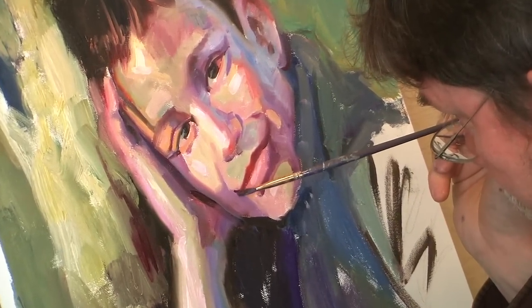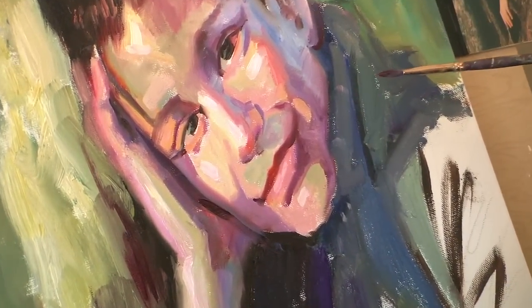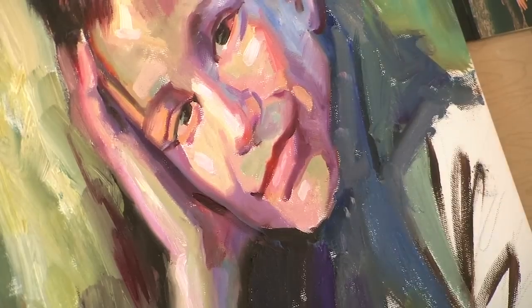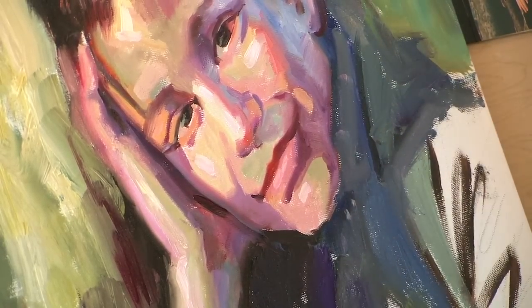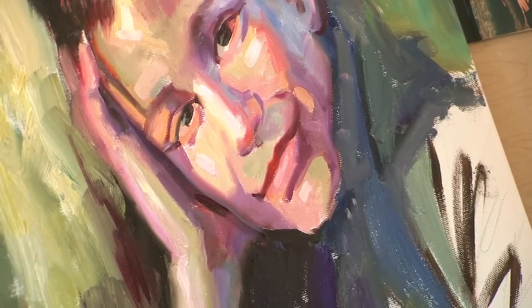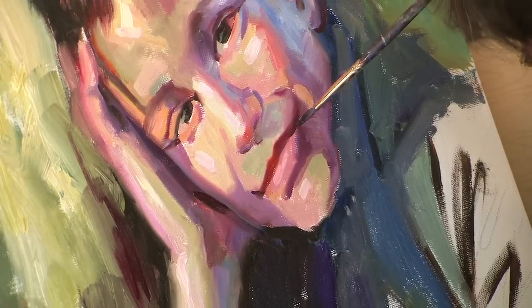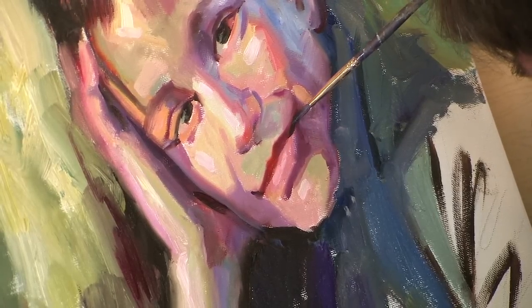And then soften that a little bit. And then the same thing on the other side. Make it a little darker. And turn it up just a little bit more.